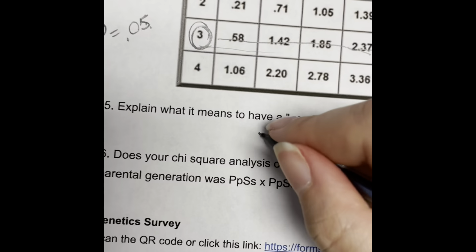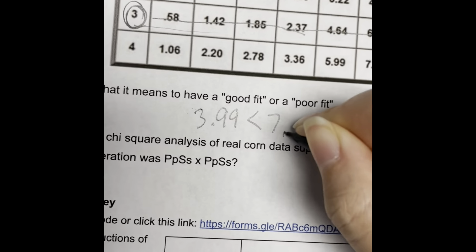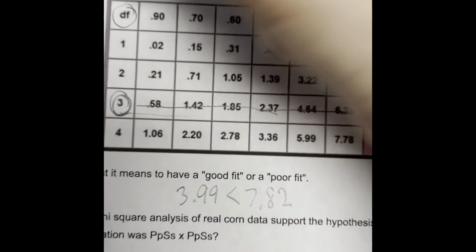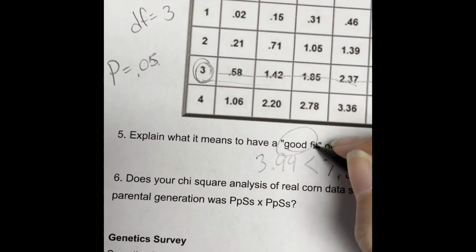So 3.99 is less than 7.82, our critical value. That means this falls within the good fit value. So we are a good fit.